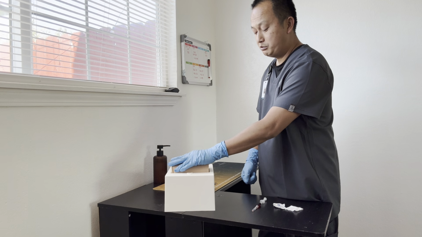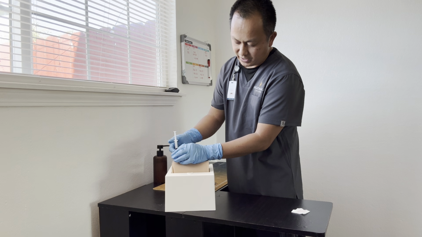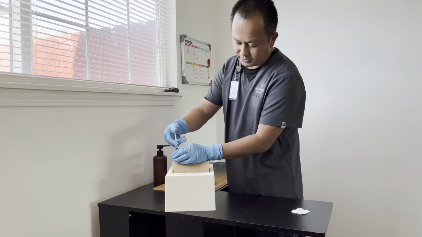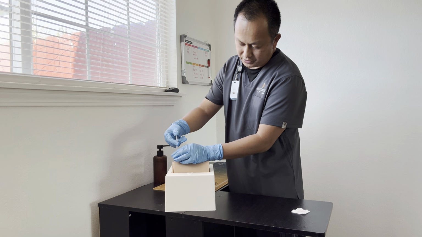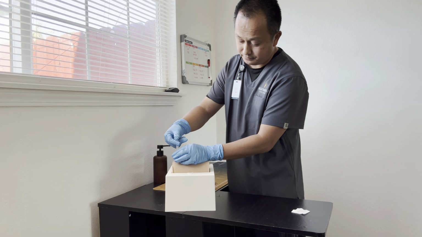And then once our site is dry, we're going to take our syringe, uncap it. We're going to use our non-dominant hand here to pinch the site. We're going to hold it like a dart and then go in at a 90-degree angle. Once the needle has pierced the skin, we're going to let go of the pinch and stabilize the syringe with our non-dominant hand. We're going to push the medication in slowly, 1 ml every 10 seconds. Once the medication has been pushed in, we're going to continue to hold for another 10 seconds.